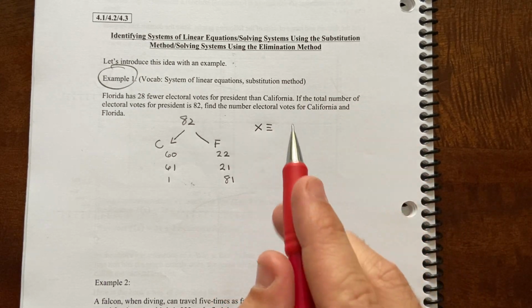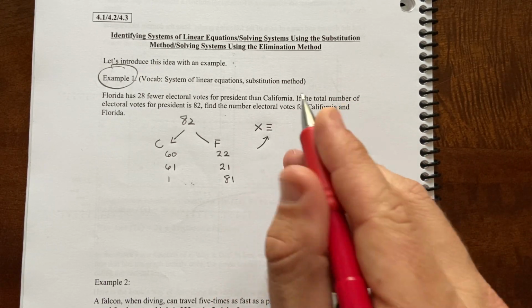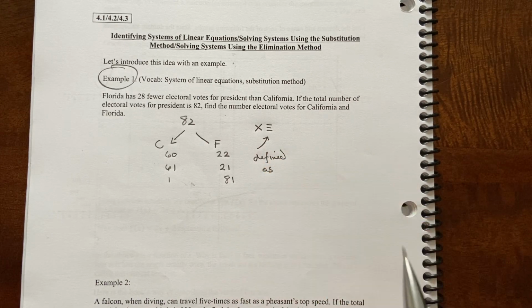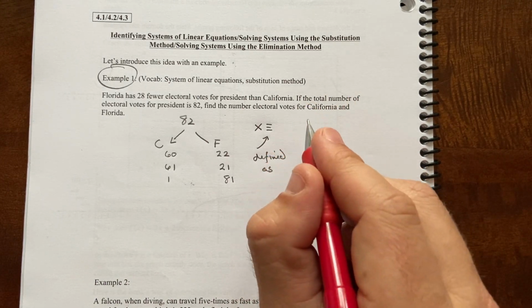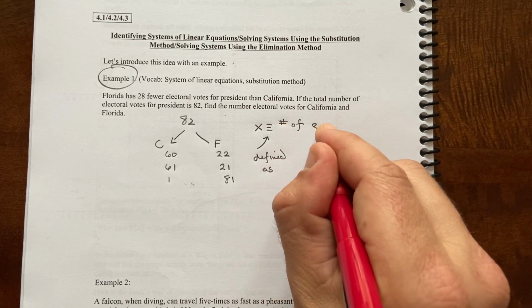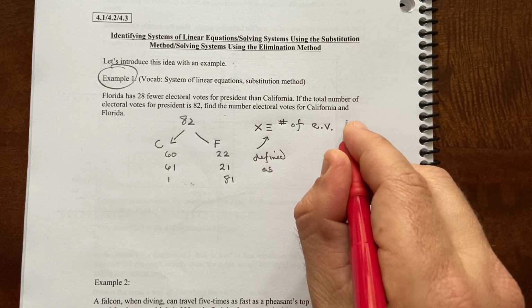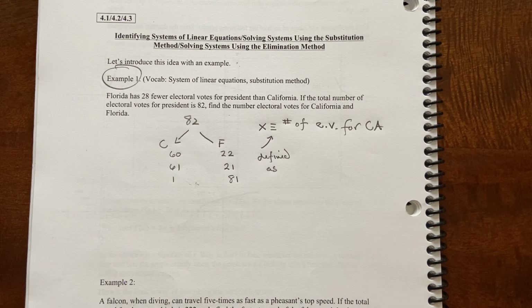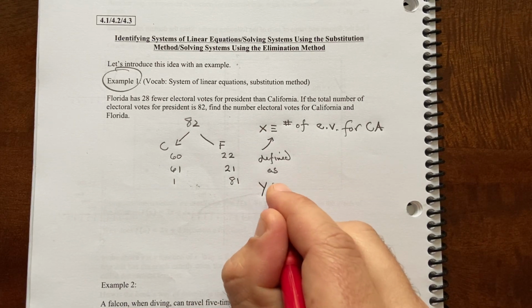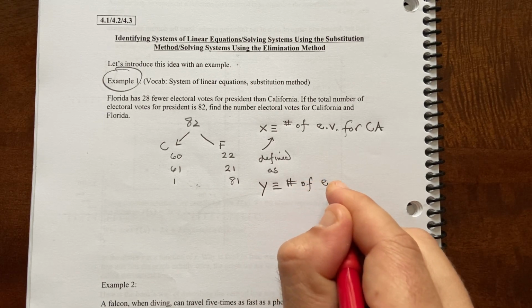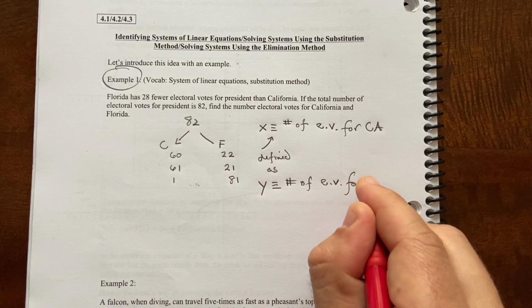I'll call X, and this kind of weird equal sign means defined as, X, I will define as the number of EV for California. I'll let Y be defined as the number of electoral votes for Florida.